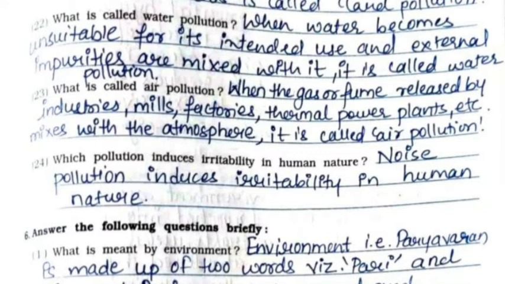23. What is called air pollution? When the gas or fume released by industries, mills, factories, thermal power plants, etc. mixes with the atmosphere, it is called air pollution. 24. Which pollution induces irritability in human nature? Noise pollution induces irritability in human nature.